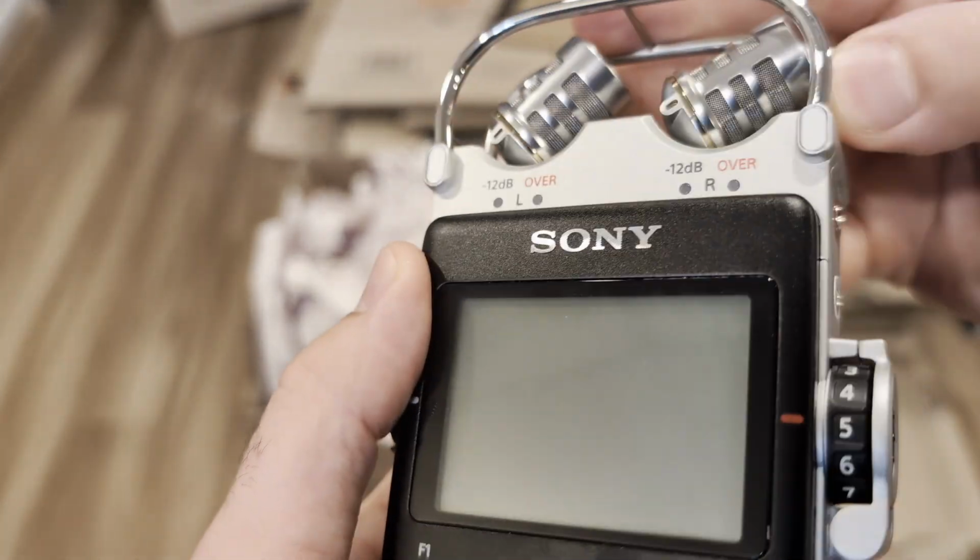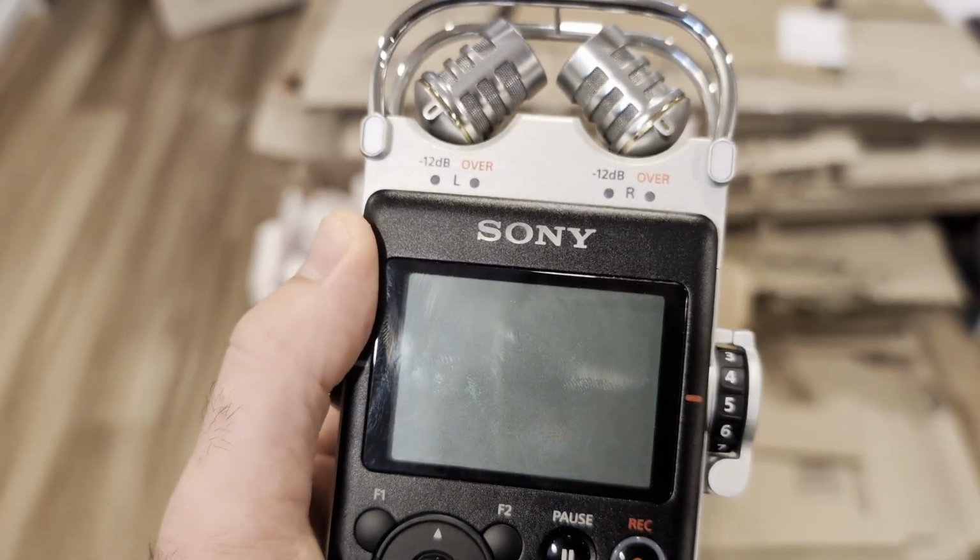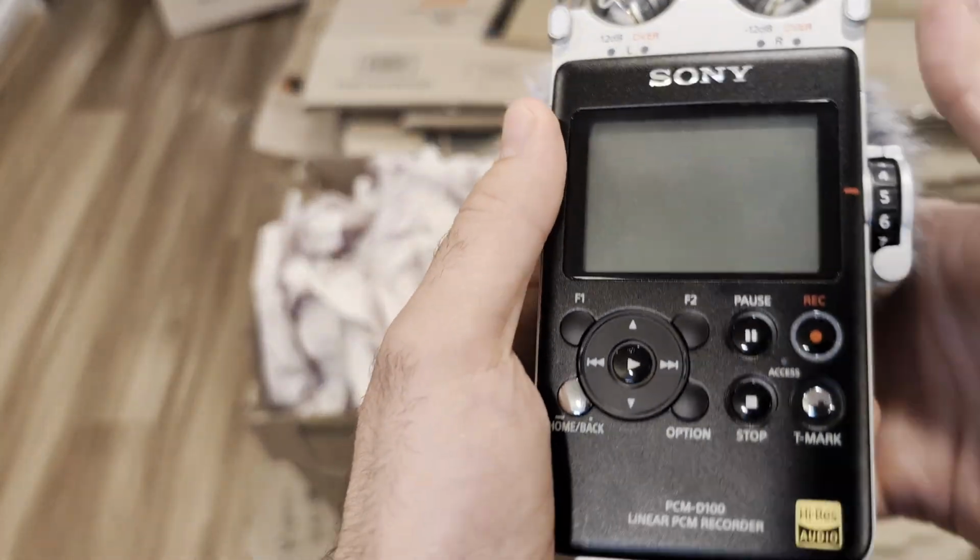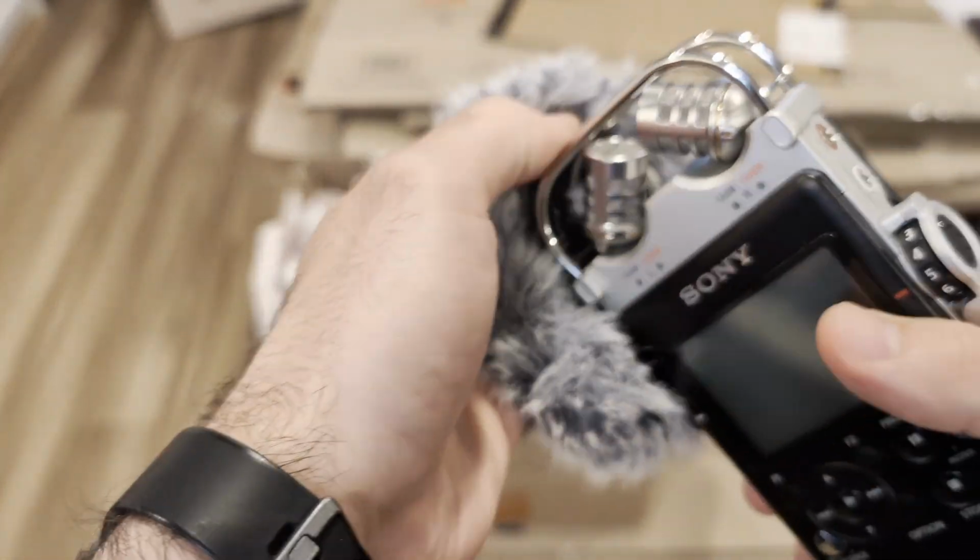But like I said, most of the time, I'm just going to be using XY, so that's what I'm going to do. So right now, I'm just going to put on my wind muff here, and then we're going to go and record some sounds.